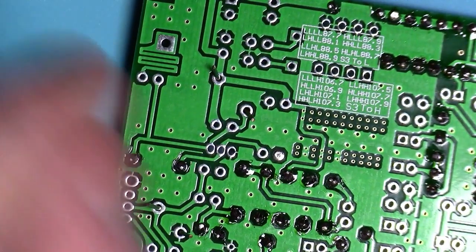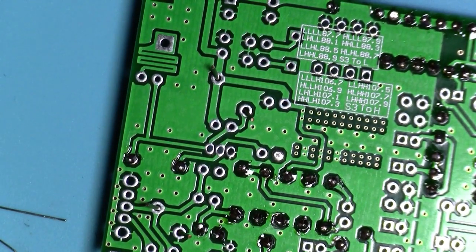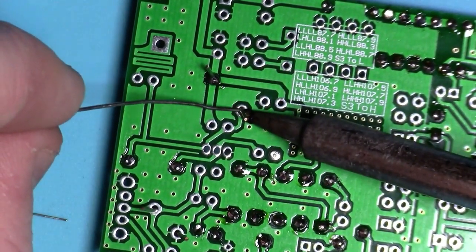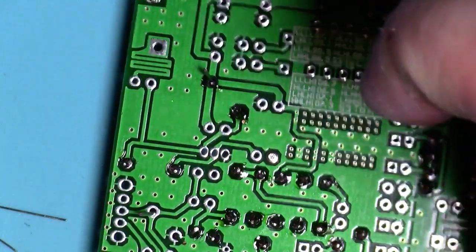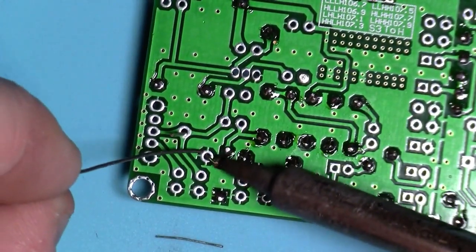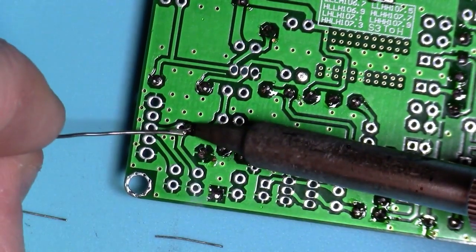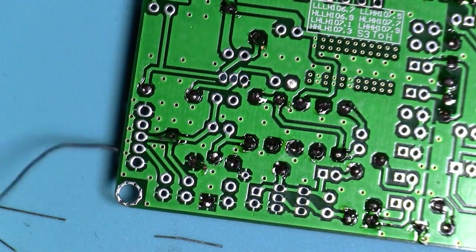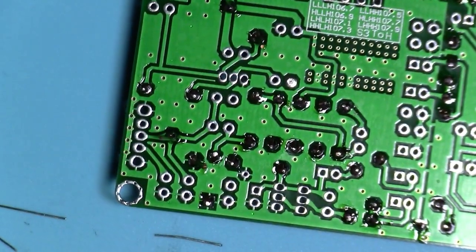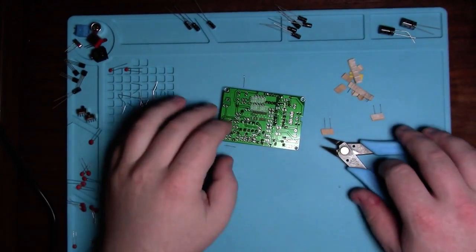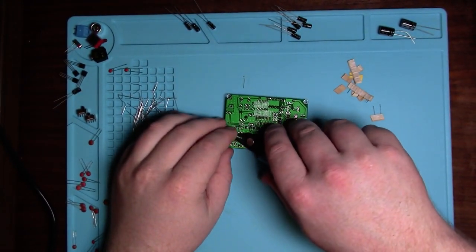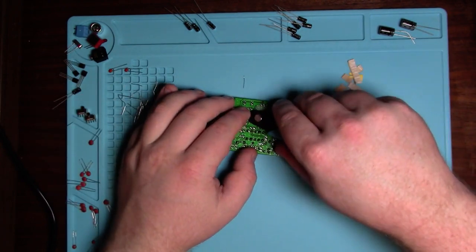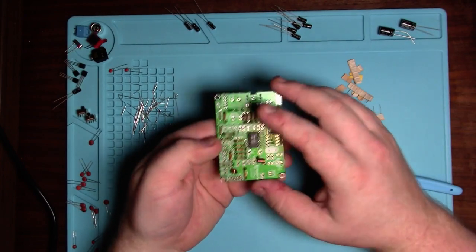Well, focus. All right. Now these, you really want to hold your finger over them when you're cutting them, because they will go flying across the room, and they are magnetically attracted to eyeballs. Very unpleasant.